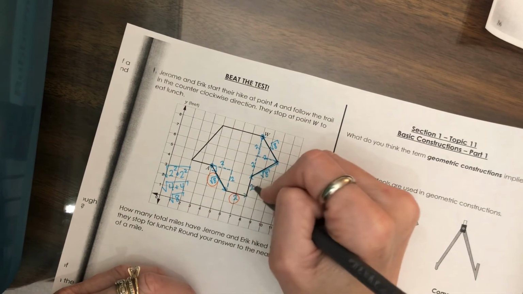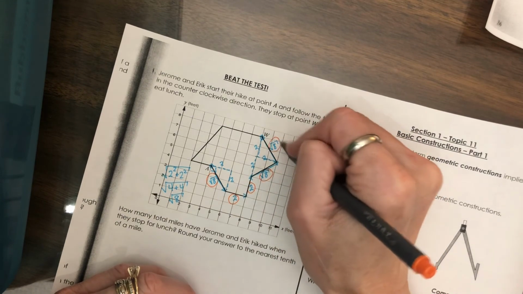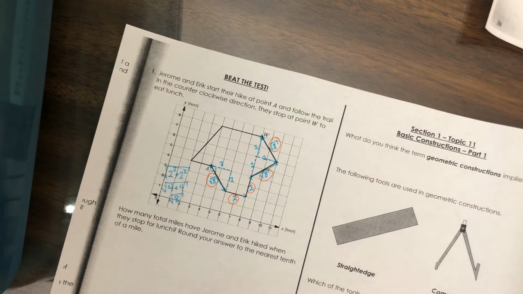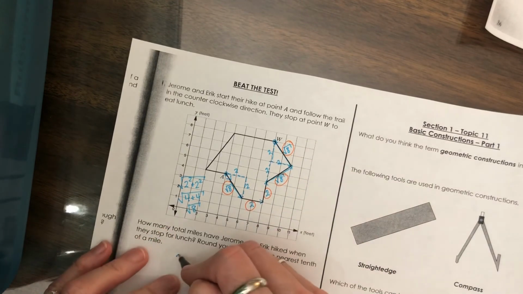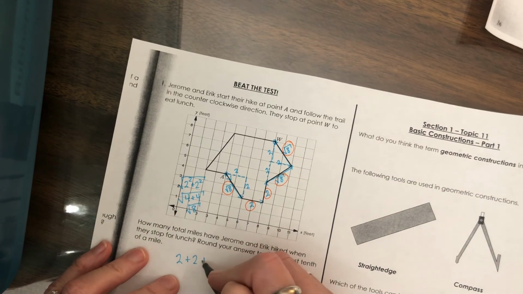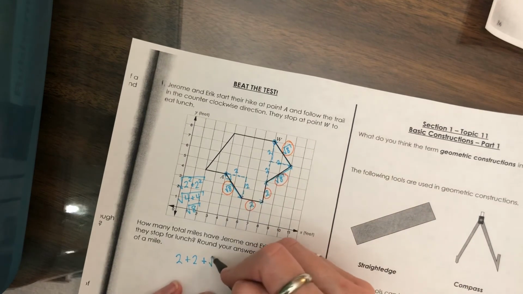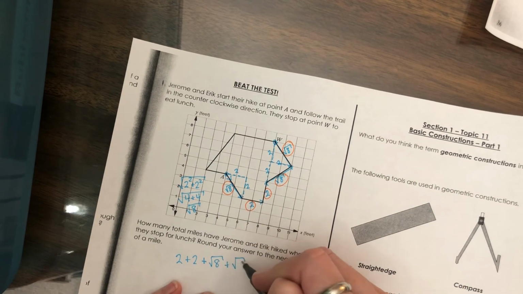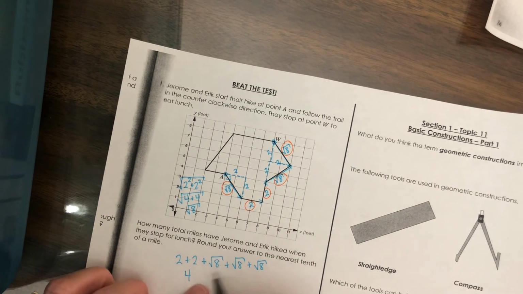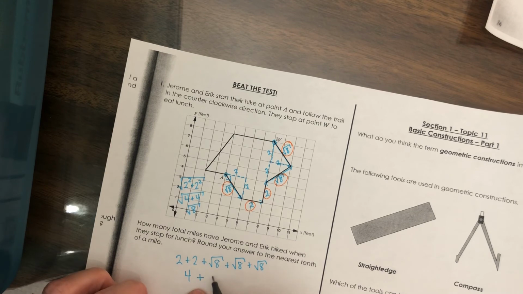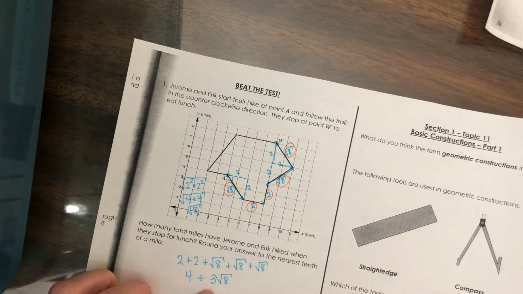This with this, with this, this, and this. All right, so we have 2 plus 2 plus the square root of 8 plus the square root of 8 plus the square root of 8. Repeat addition is just multiplication. This is easy right here, 4. And we can write here that this is 3 times the square root of 8, or 3 of them.